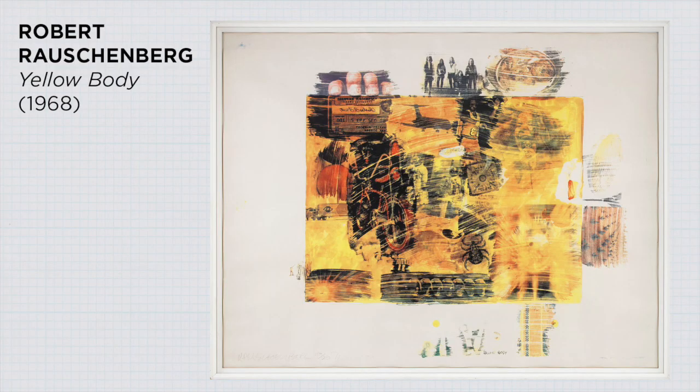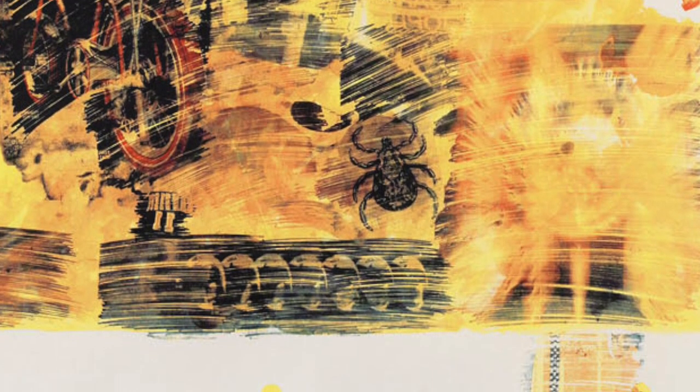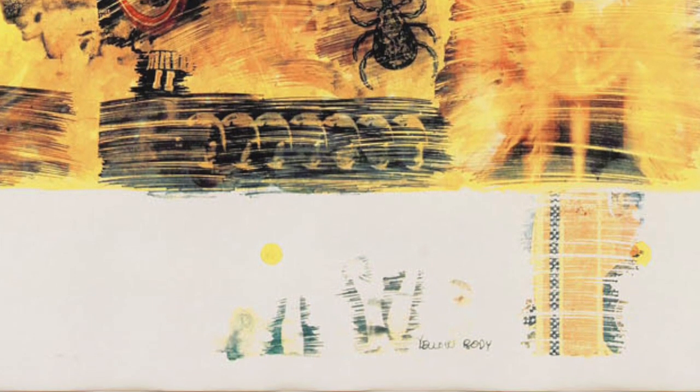Show your students Rauschenberg's yellow body painting and ask them questions like, what do you see? What images do you recognize? How would you describe the color you see in this image? Describe different layers you see. Why do you think the artist has combined these different types of images? What ideas do you think this artist is trying to communicate through this image?